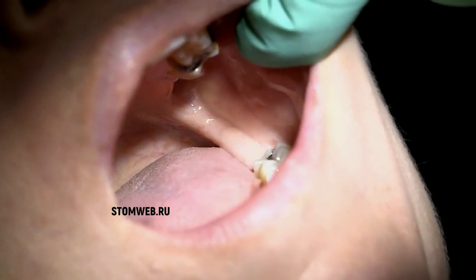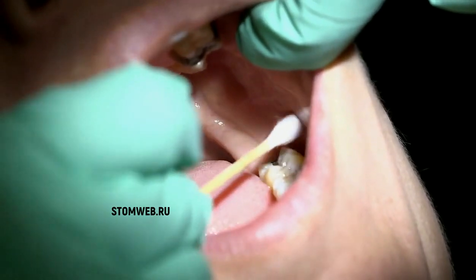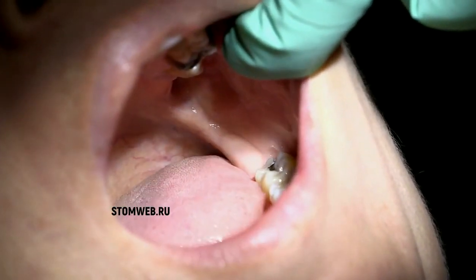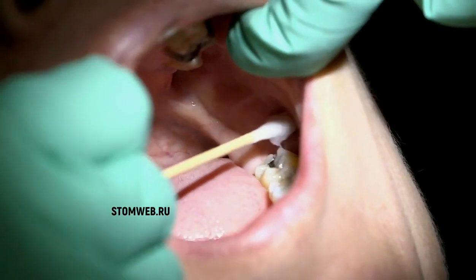Before we administer the local anaesthetic, we need to apply the topical anaesthetic. So first we will dry the tissues, and then we will apply the topical for 1 to 2 minutes.